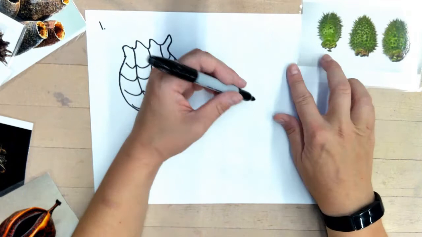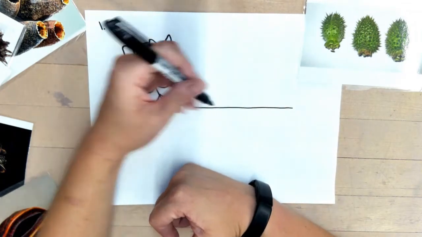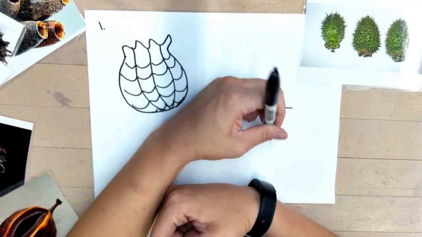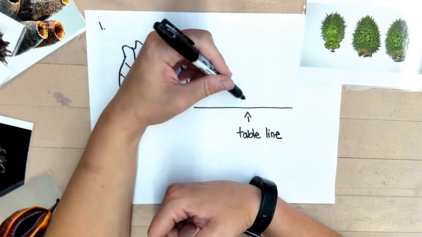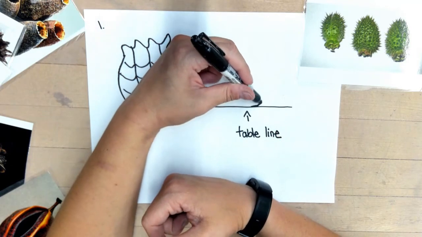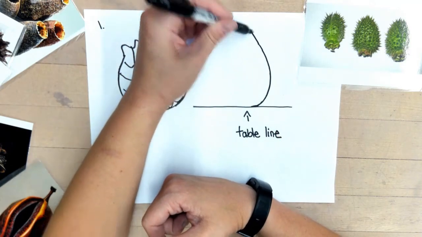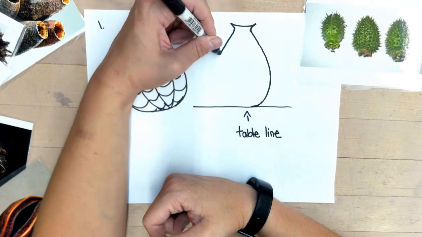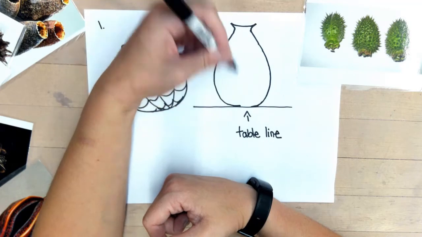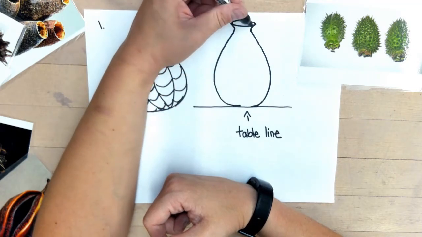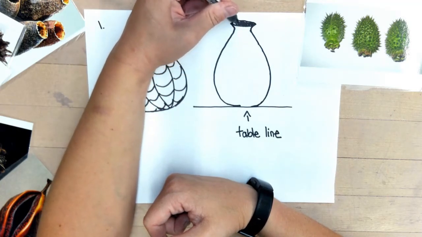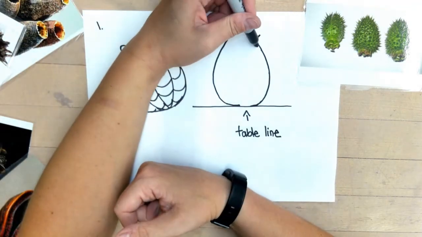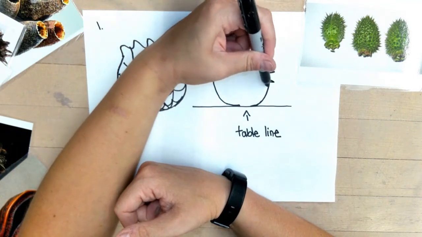So I am drawing my table line. Sometimes I will do this for sketches so I can picture what my object would look like if it were sitting on a table. Again, letting the shape of that seed pod inform the shape of my pinch pot. You can always exaggerate or stretch out shapes and make them more interesting. And then I really like that spiky texture, and I think it could be cool if it were on the outside of my pot.